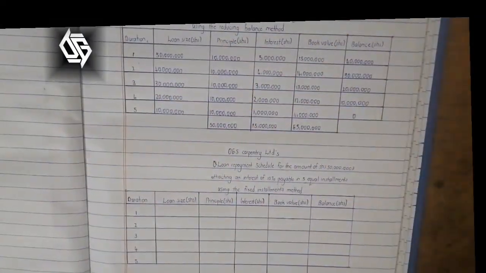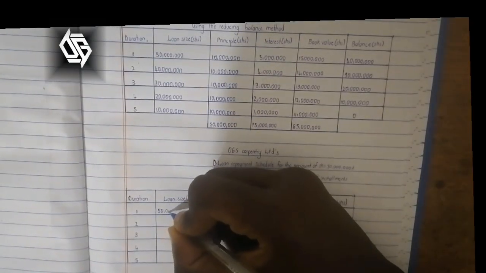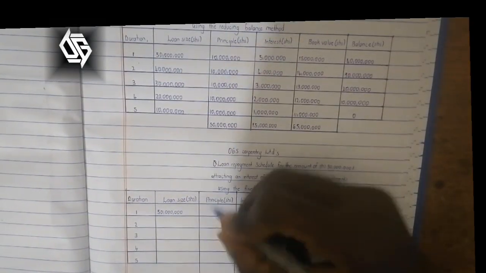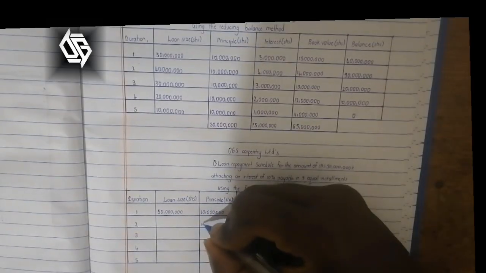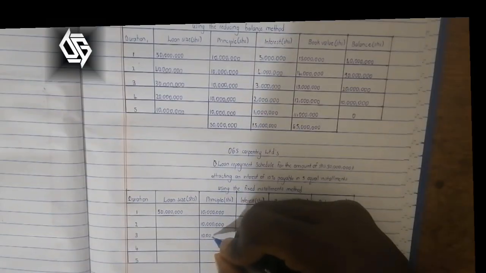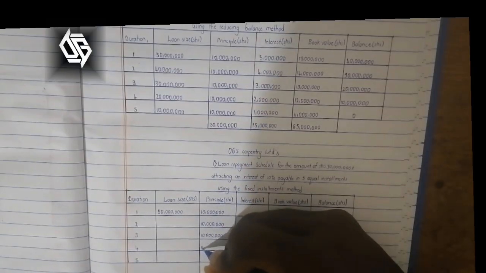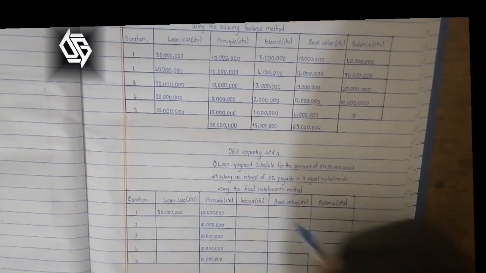Put the loan size as our 50 millions, the principal as our 10 millions throughout, so that we can show that by the end of the payment of the loan, it's all totaling to 50 million. The bank gets back its 50 million.